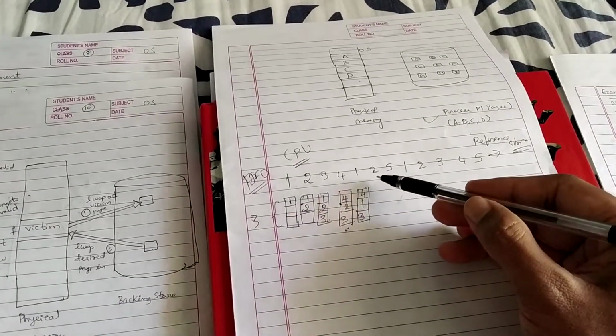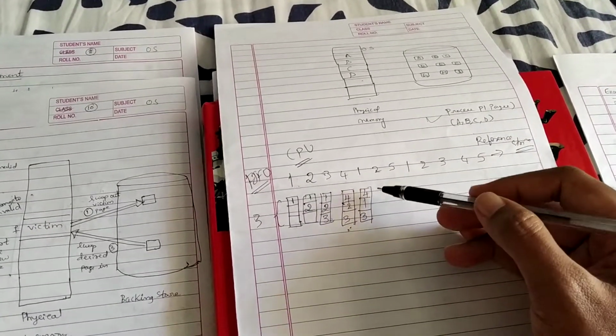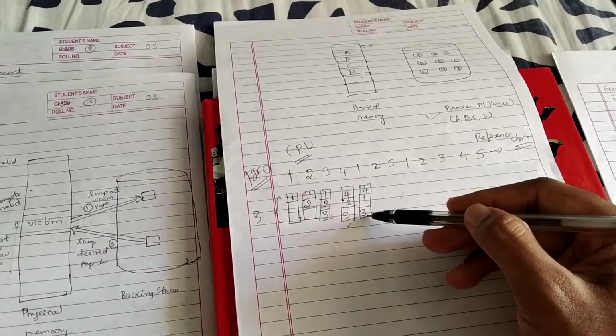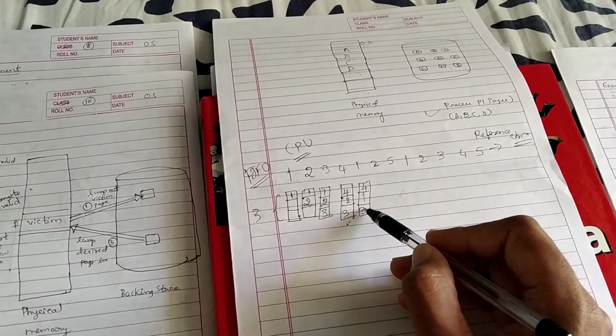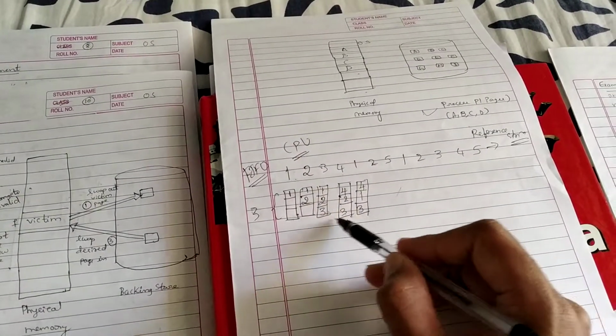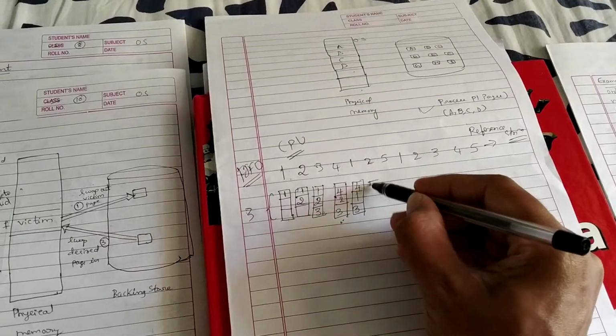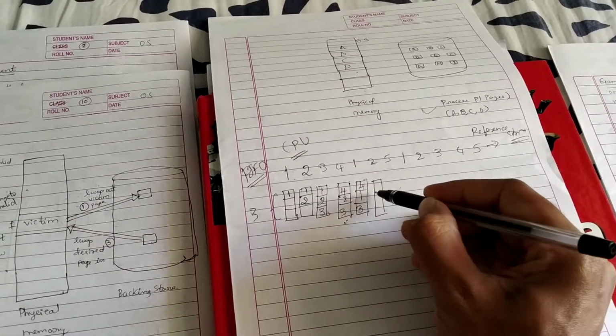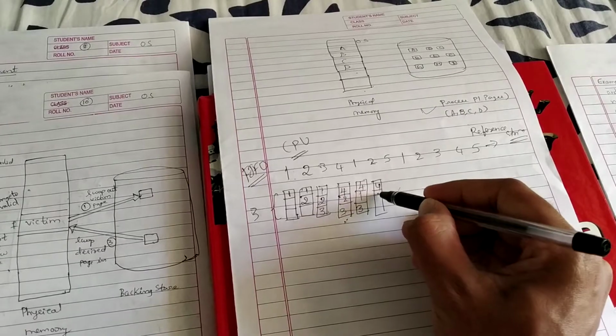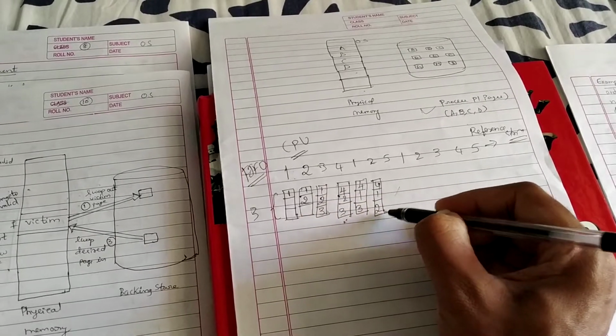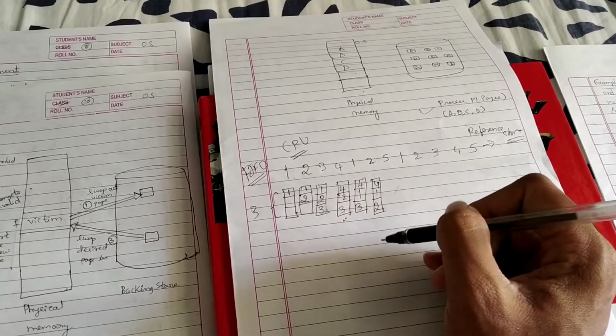Next, which is the next page? It is page 2. Correct. So page 2 is not available here. Which page must I remove now? It is page 3 I have to remove. So I have removed page 3 now, and I have added page 2. So this is another page fault.